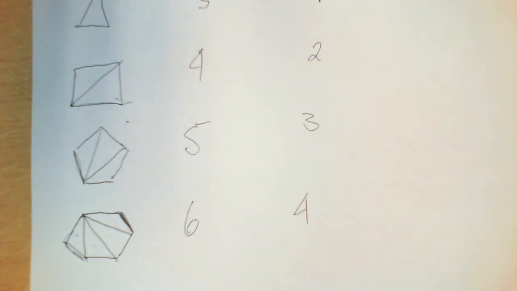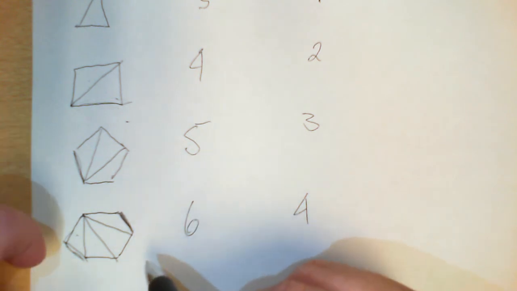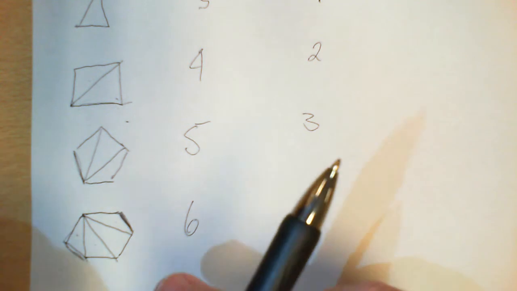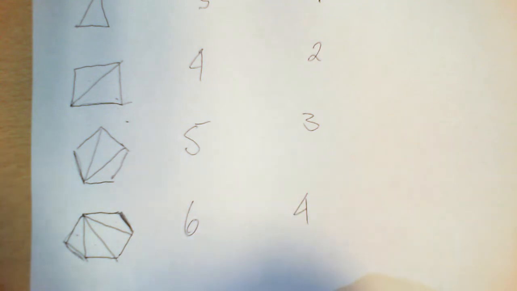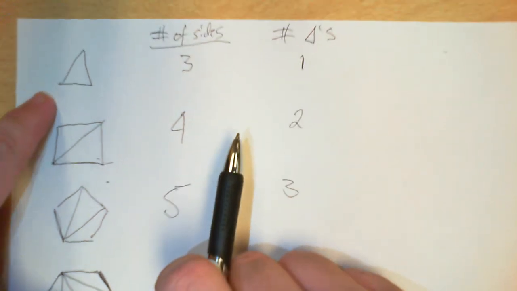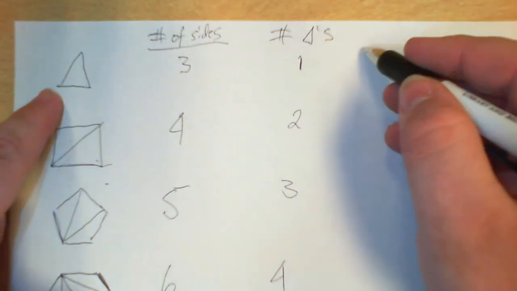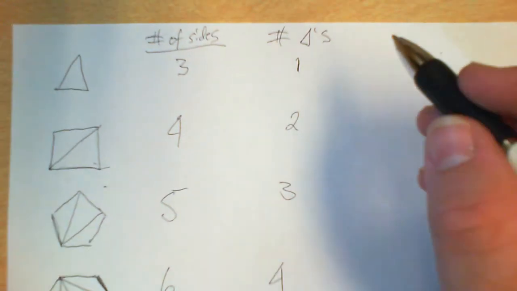So what I'm trying to do here is help you make a connection between the number of triangles in here and the number of degrees that interiorly and exteriorly a shape will have. So here with my triangle, what are the interior angles of a triangle?